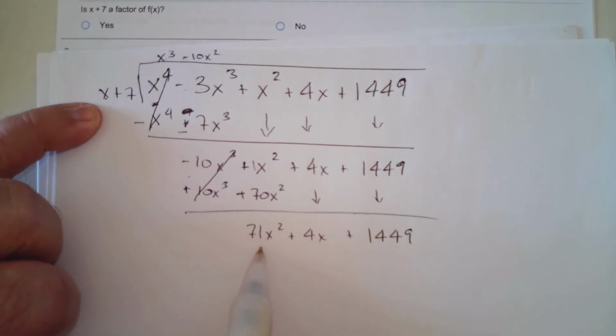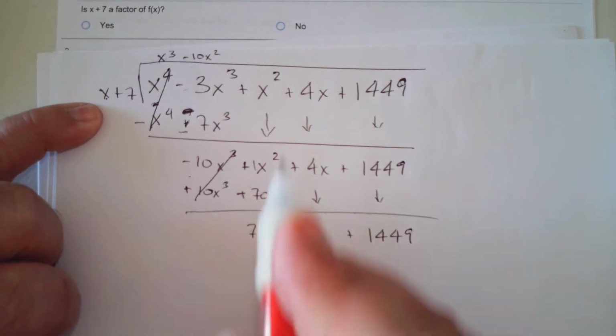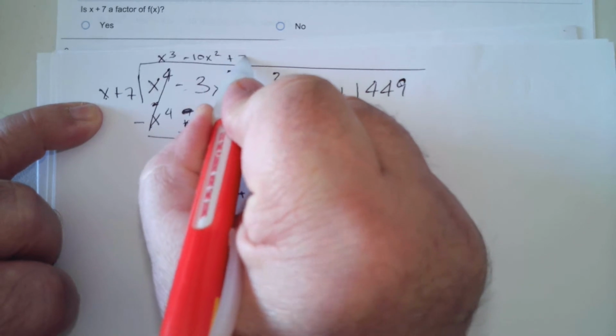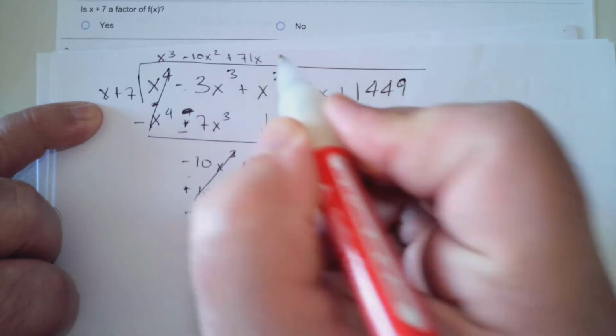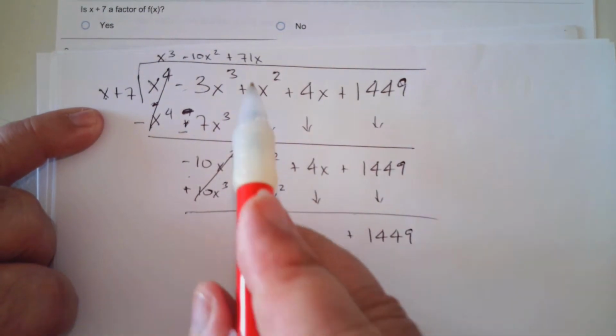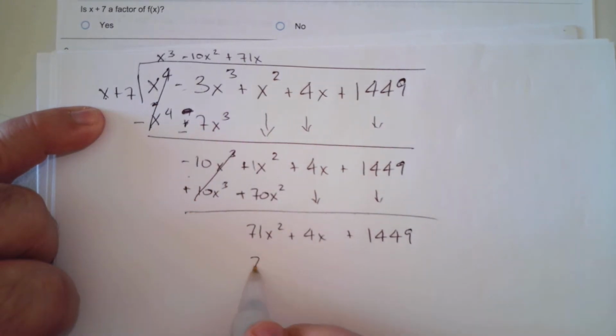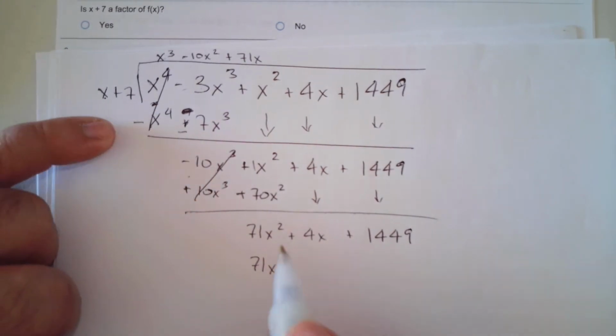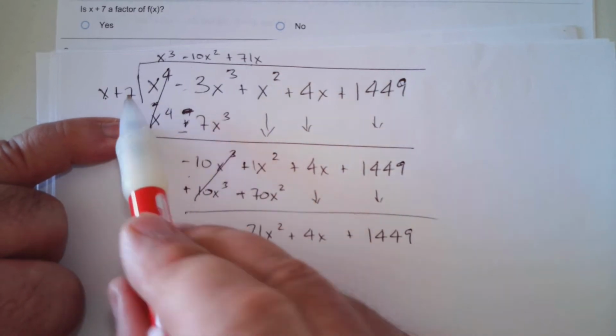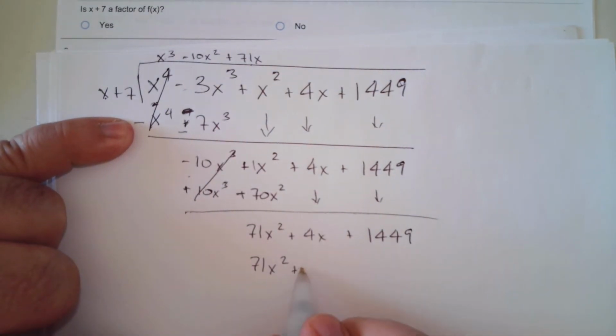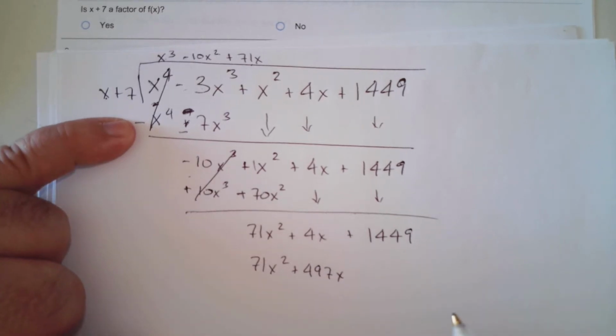What times x gives me 71x squared? Positive 71x. 71x times x is 71x squared. 71 times 7 is 497x.